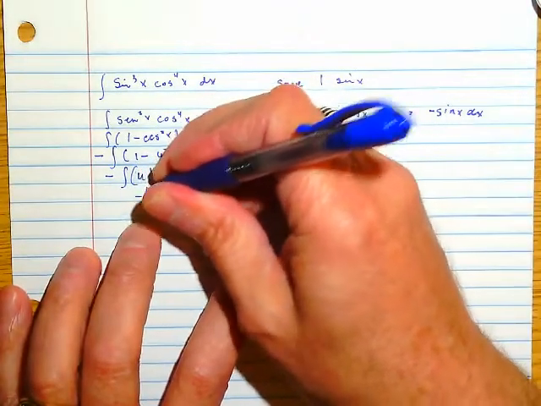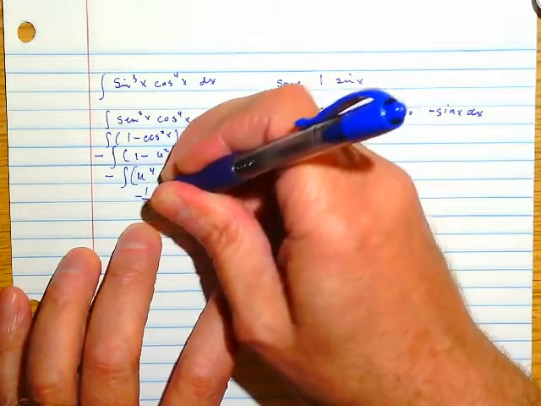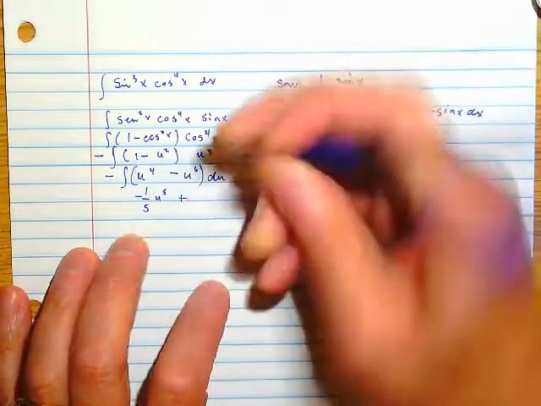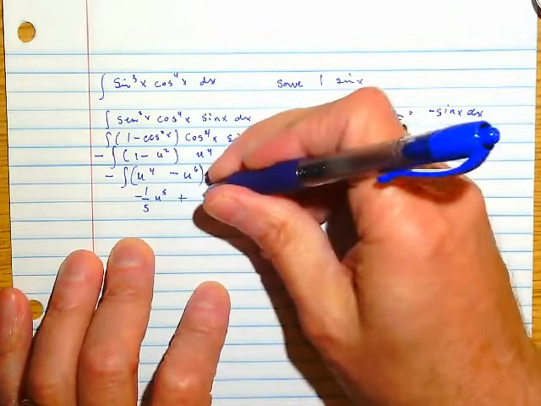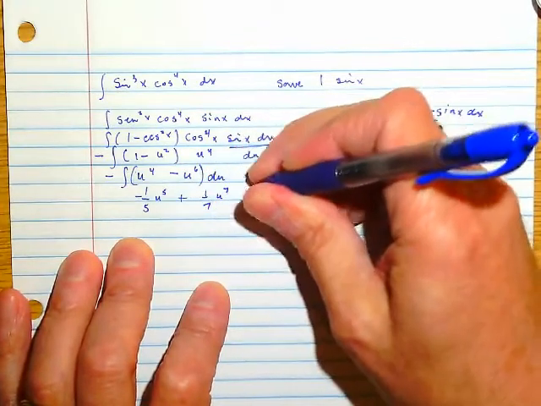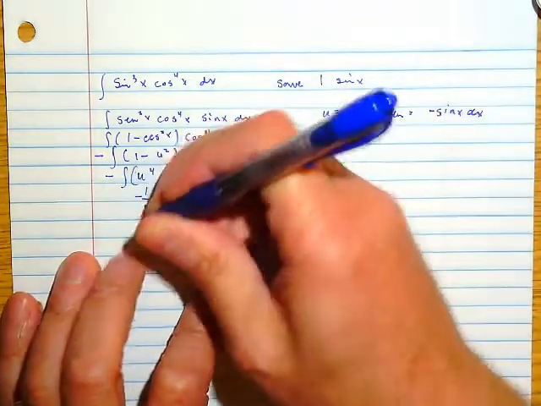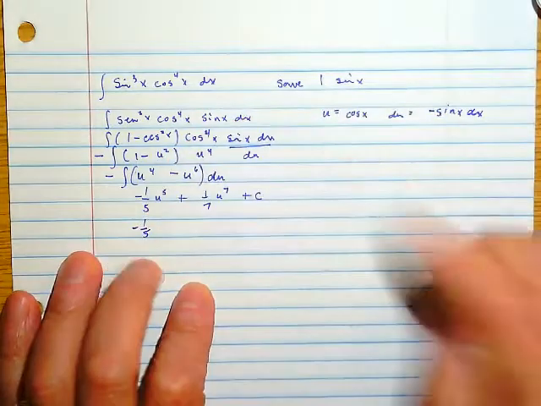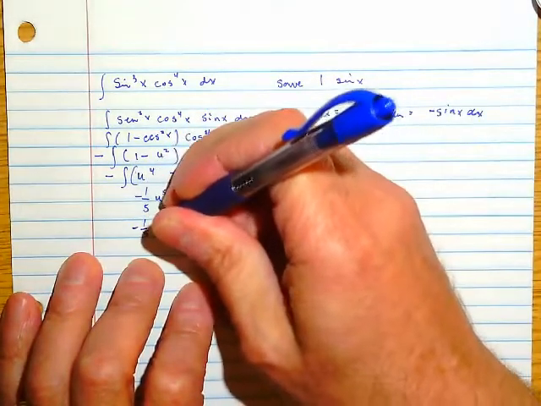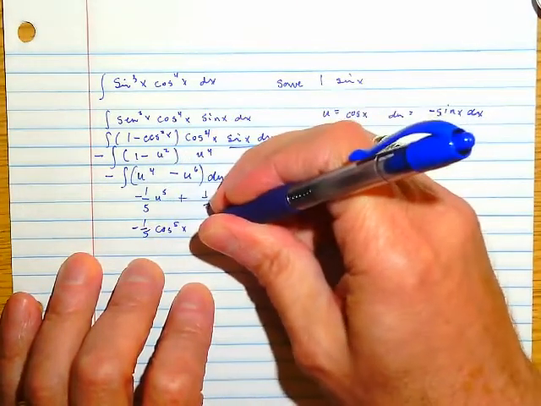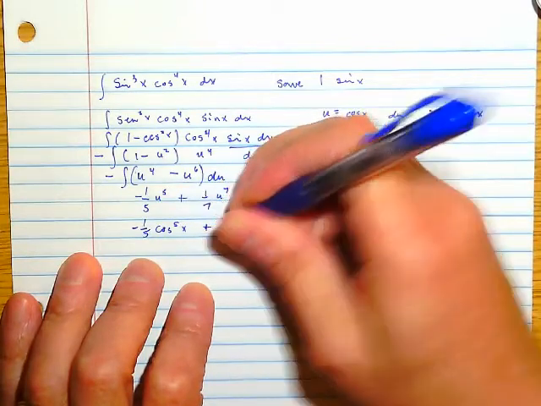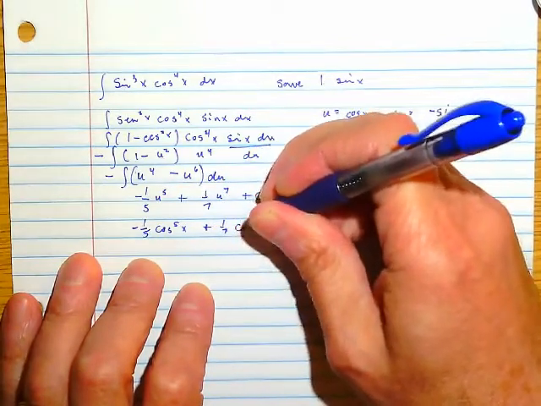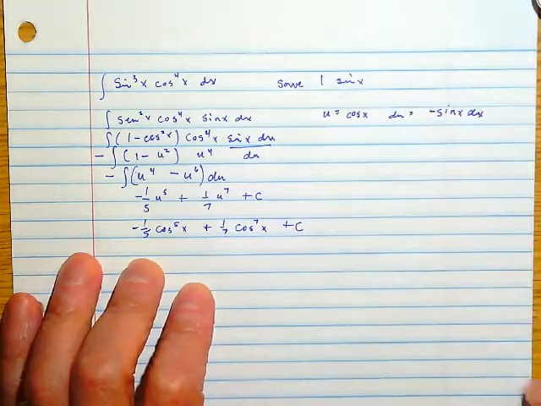I'd get negative 1/5 u to the fifth plus, I'm just distributing that negative sign, 1/7 u to the seventh plus C. Go back up there: negative 1/5 cosine to the fifth x plus 1/7 cosine to the seventh x plus C.